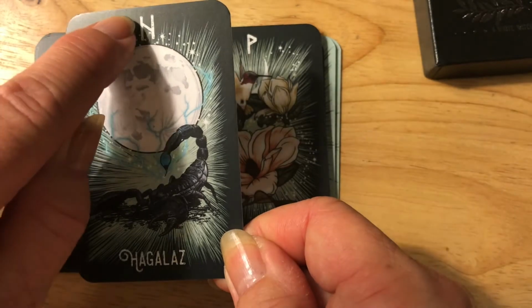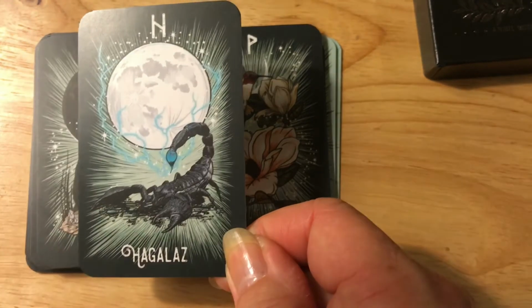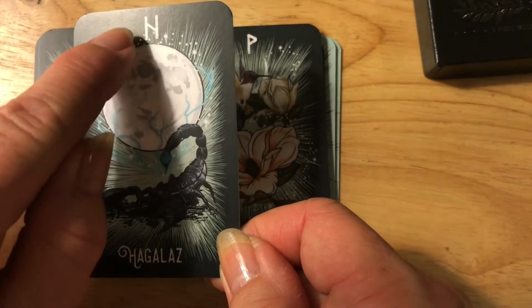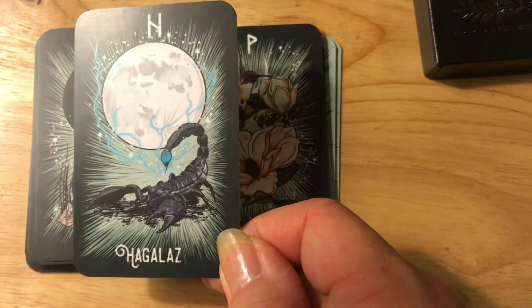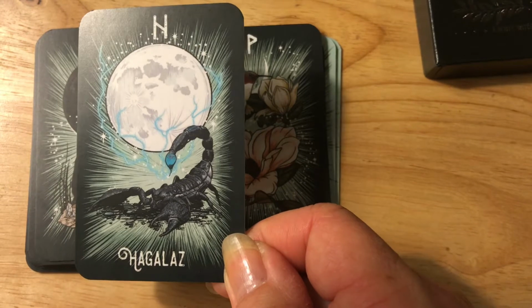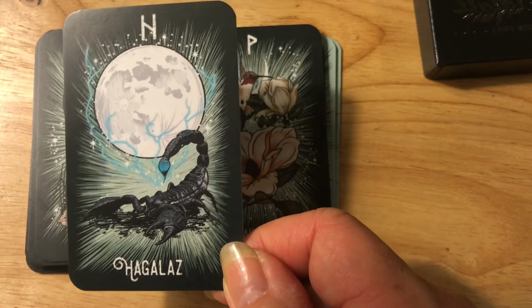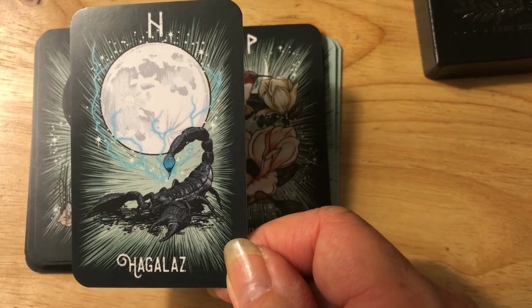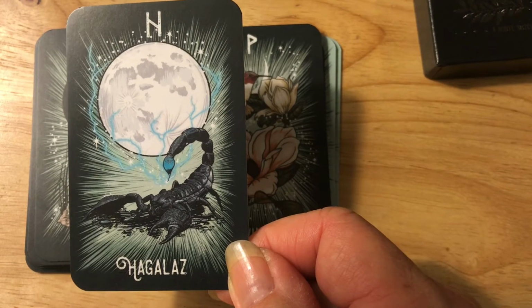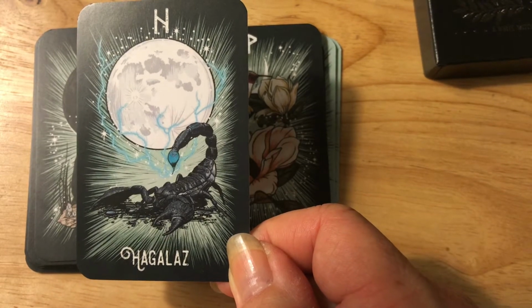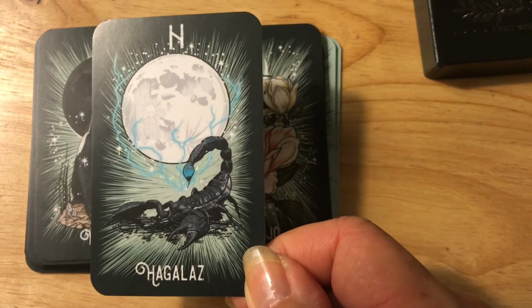Now this looks like an N, but it really is not an N. It's got a curved line in the middle there, and this is an H, an early H. Sometimes you'll see a double line across the middle in this particular rune. This is Hagalaz, and it literally means hail. So when you see this card come up, you're going to expect chaos, destruction, drama, or some type of a hazard in your way.